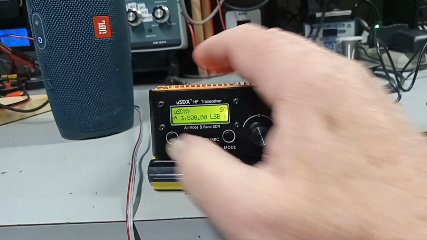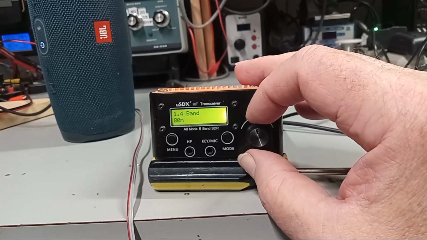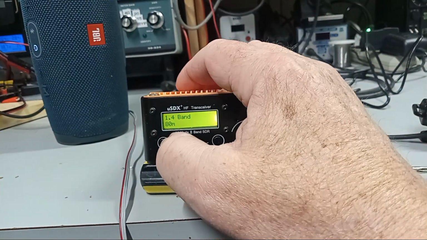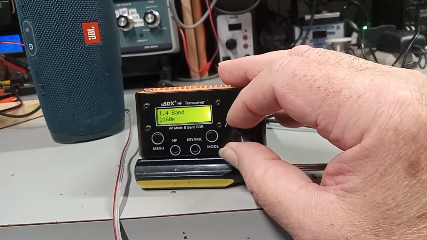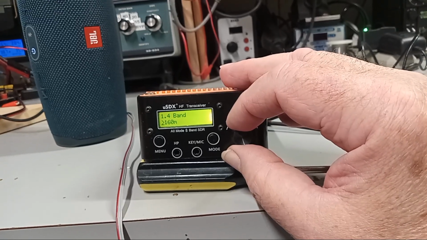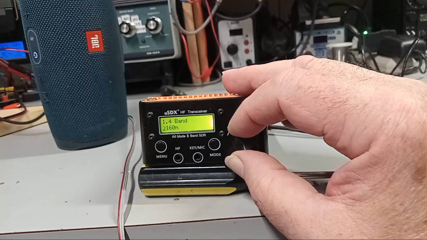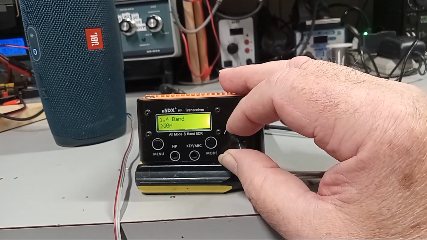We'll hit this thing again. Next one up is the band selector. Right now we're on 80, and we can use this to select our bands up and down. It doesn't have a filter for 160. It does transmit into a dummy load, but I wouldn't transmit on it over the air.